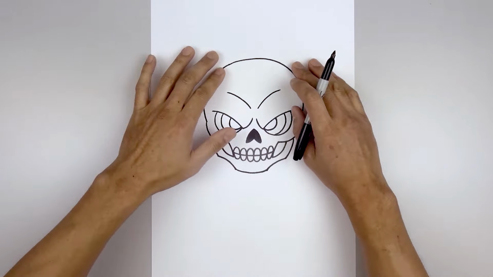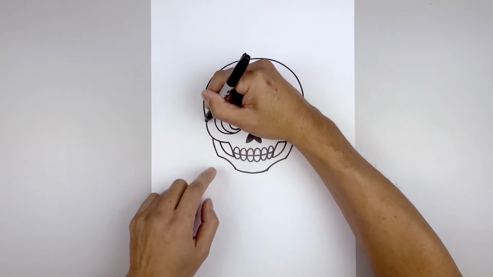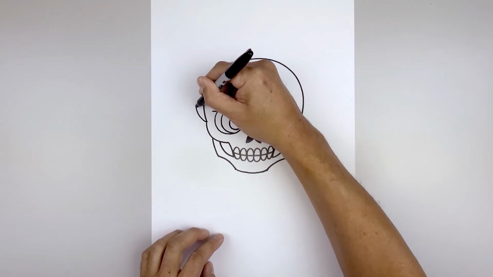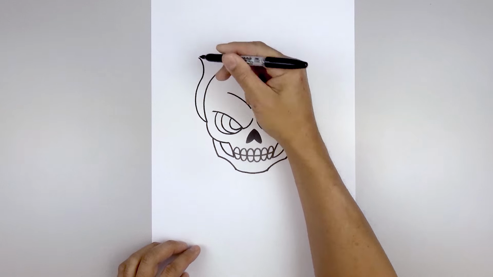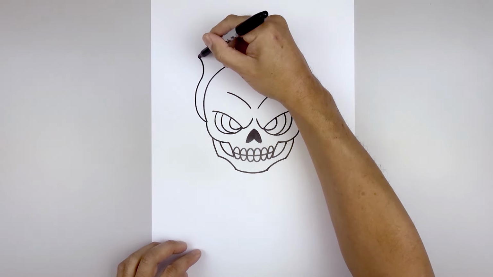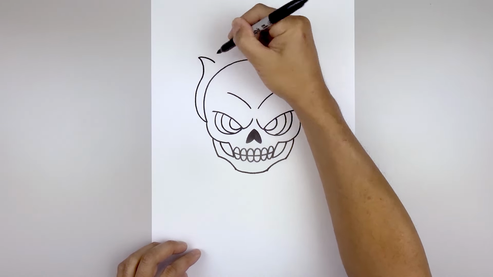Let's surround the top half of the head with a flame. Starting from the top of the cheek, we're going to start by going out, and then bend that in. I'm just going to bend this back out towards the left side with a curve. And then we'll taper that back in towards the head.